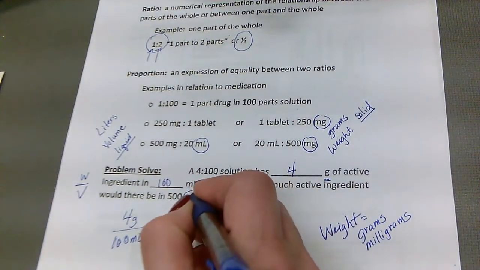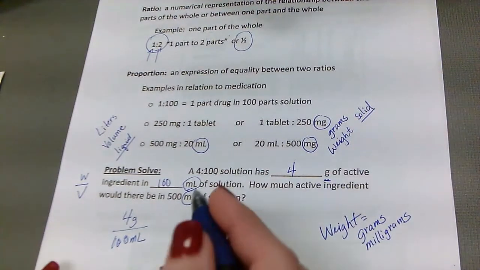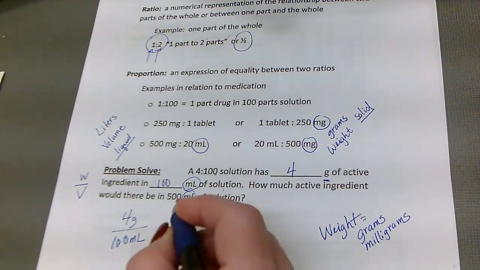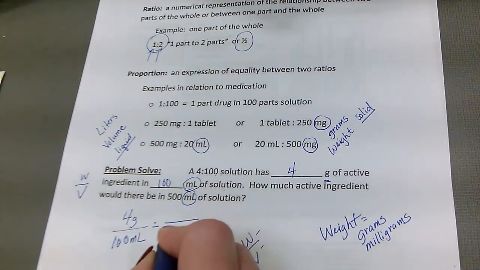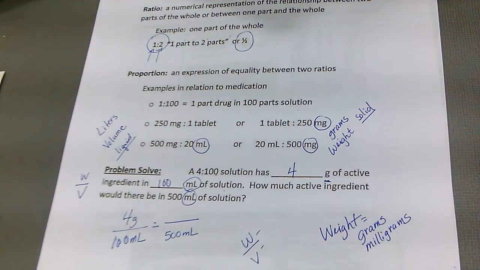Well, I have milliliters and milliliters. So by looking at my units, I know I want to put my unit on the bottom because my numerators and my denominators have to match. So I'm going to set this equal to 500 milliliters of solution.